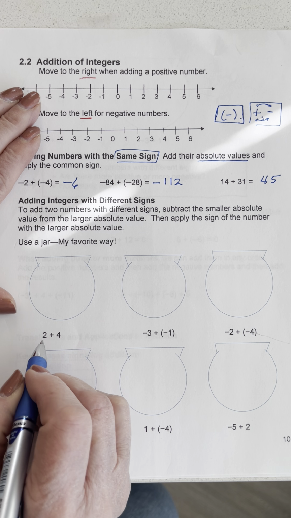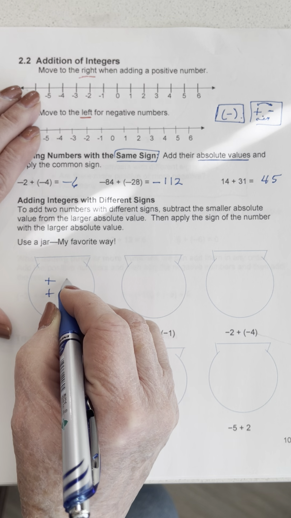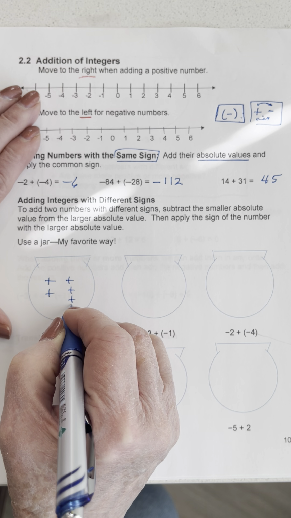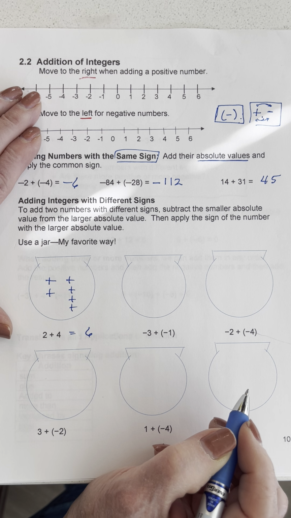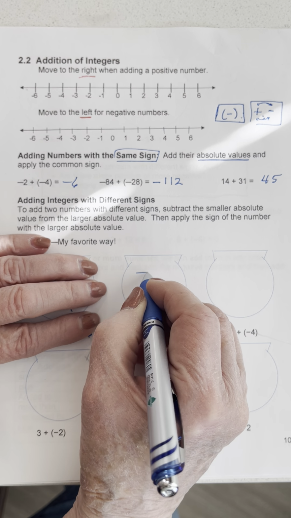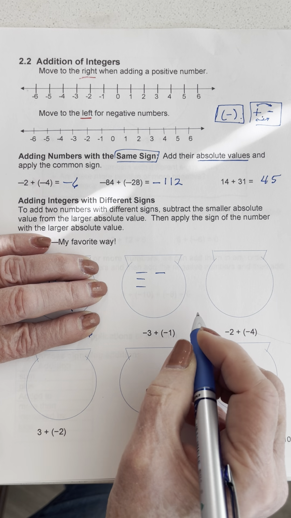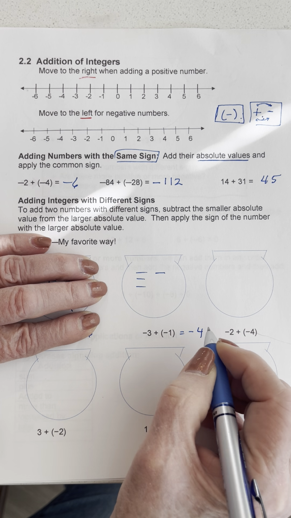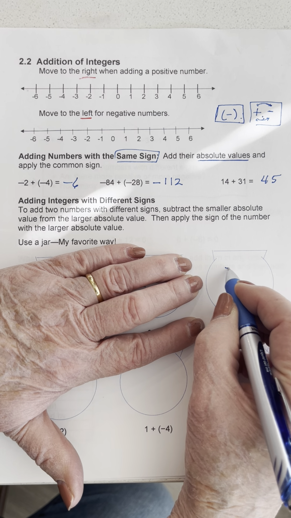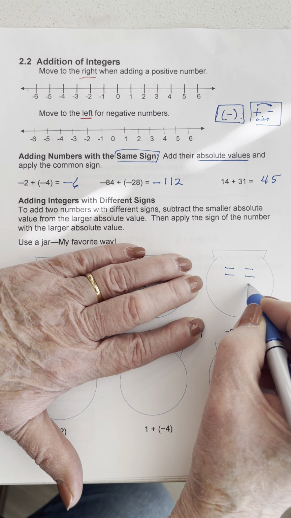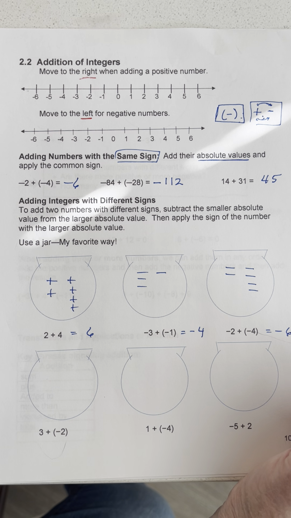So these are both positive numbers. So if you put in 2 positive and then put in 4 positive, then in your jar you would have 6 positive. If you had 3 negatives in your jar and added another negative, then you would have 4 negatives. And that's what we did up here at the top. So if you had 2 negatives and you added 4 negatives, now you have 6 negatives.